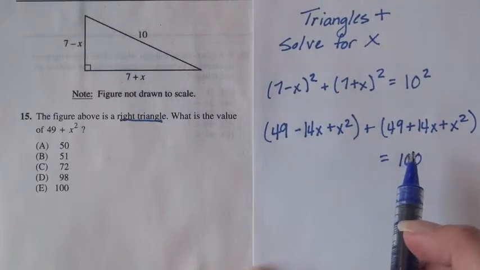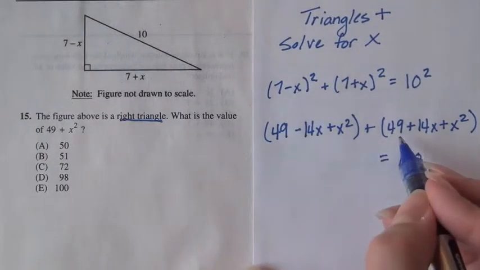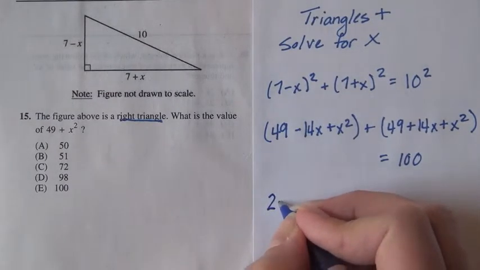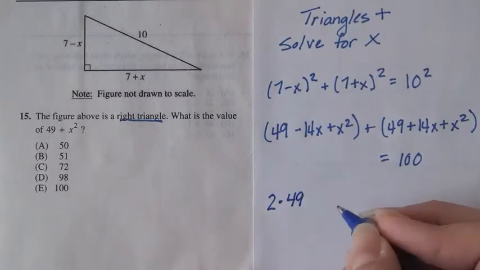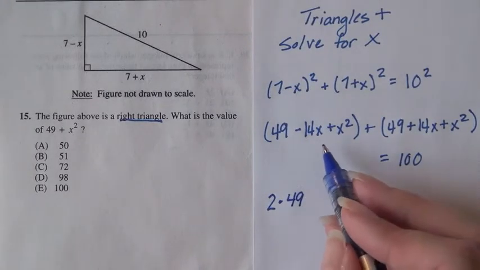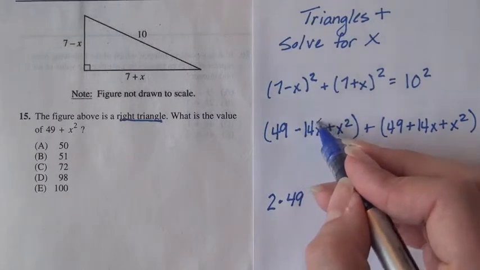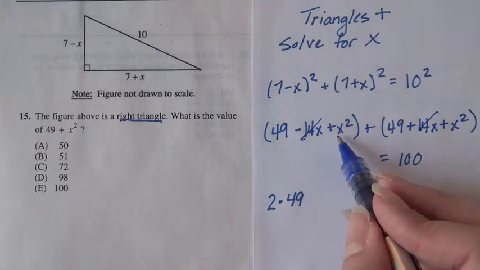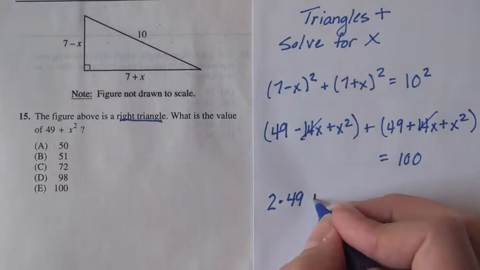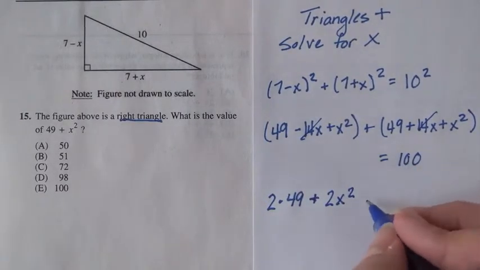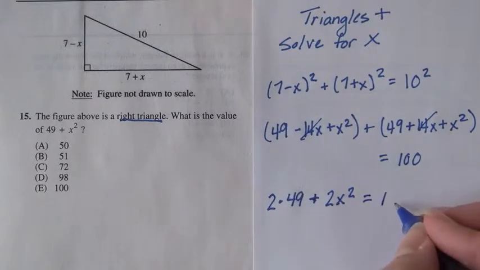Now let's start combining these terms. 49 plus 49, I'm going to write that as 2 times 49 for reasons that'll become obvious very quickly. Minus 14x plus 14x, those cancel out. And we have plus x squared, or plus 2x squared. And that's all still equal to 100.